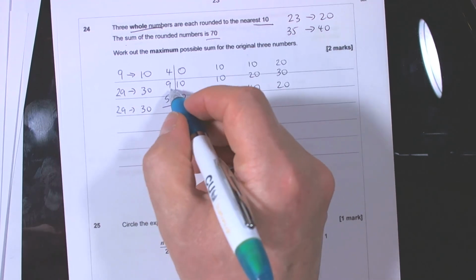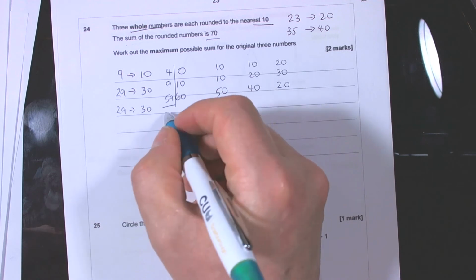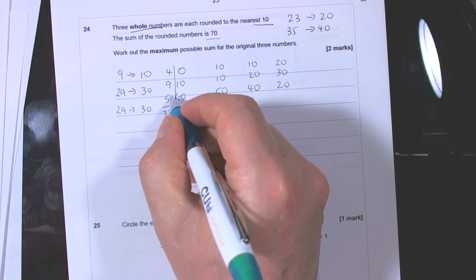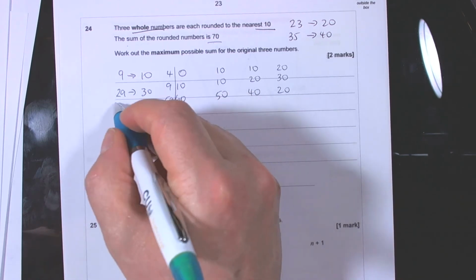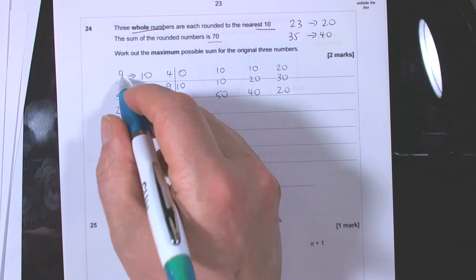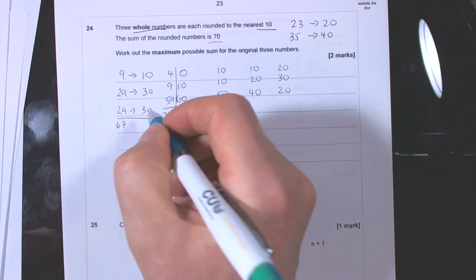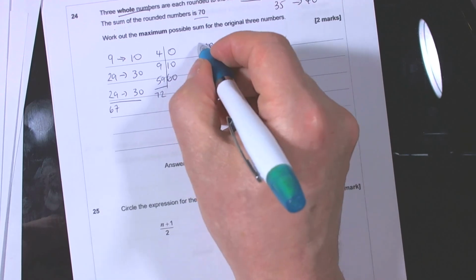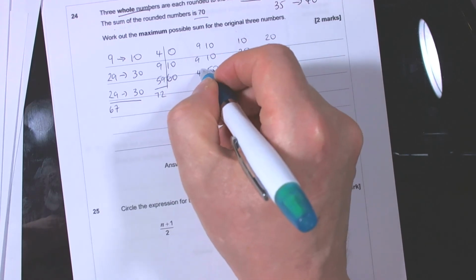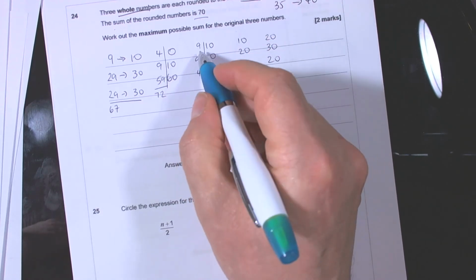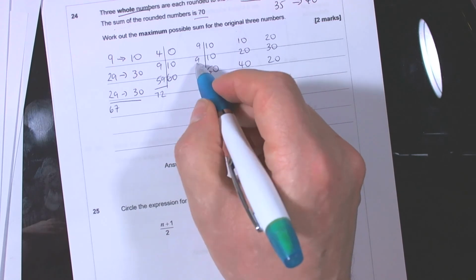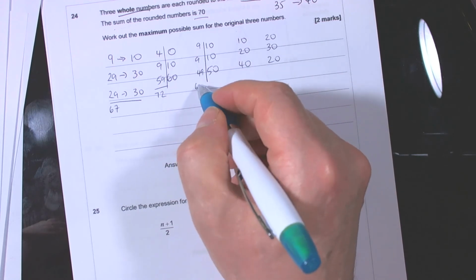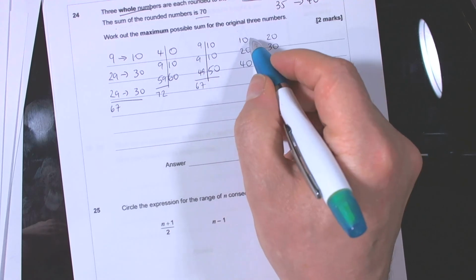So this gives me a total of 72. This gave me a total of 58, then 67. Okay, this would give me a total of 9, 9 and 49, so that's 67.